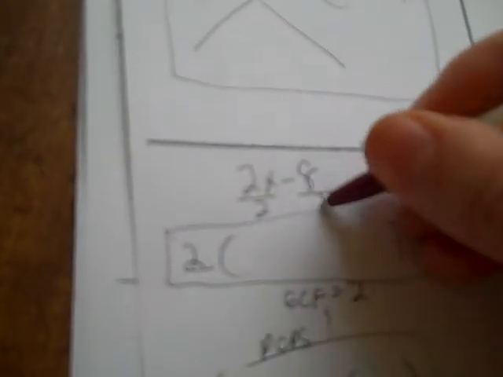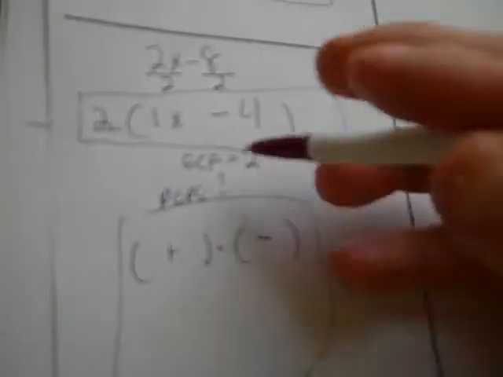And then for 2 and 8, the GCF's 2. So we need to factor out 2. That's 1x minus 4. Okay, so you have your minus, but if the x isn't to the second power, then we can't put x, x, so that means it's not going to be DOPS. Okay, so rewrite that expression. 2x minus 8 is 2 times 1x minus 4.